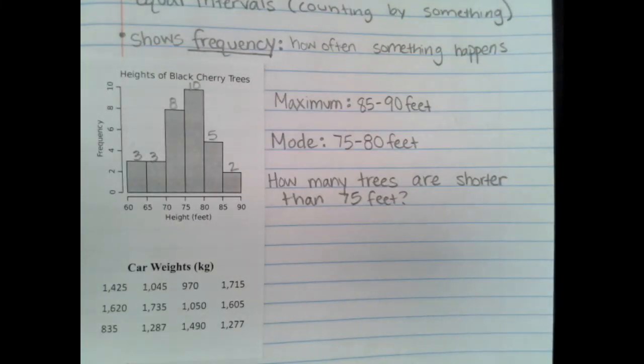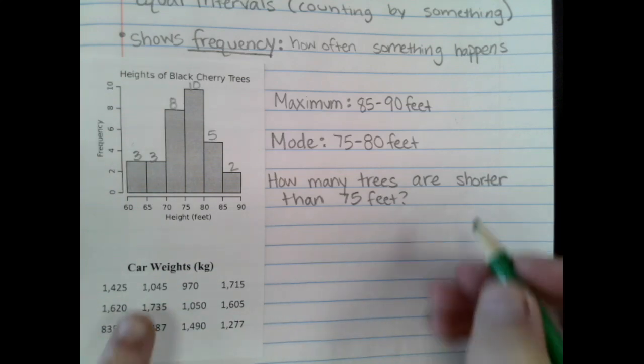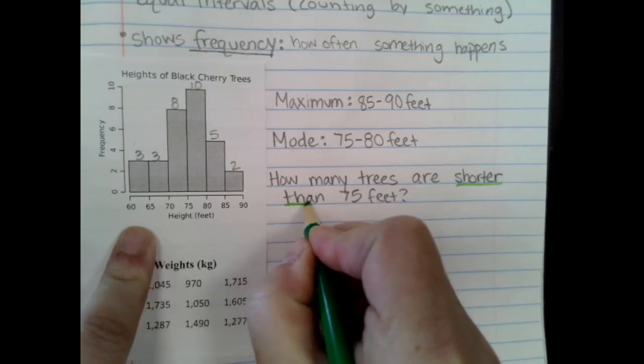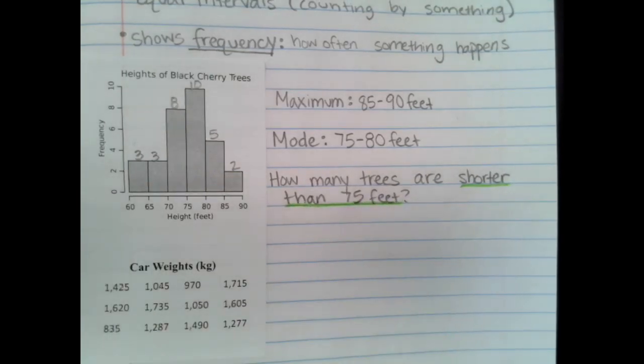So if you want to use a colored pencil or a highlighter for this one, you could. So we're looking for shorter than 75 feet. So what intervals would that include that are shorter than 75?